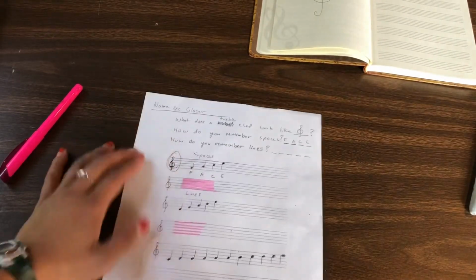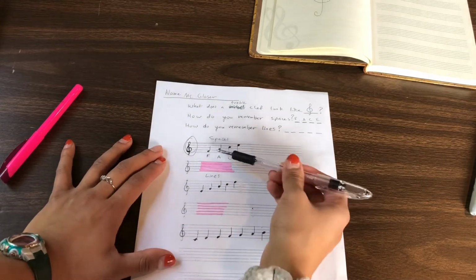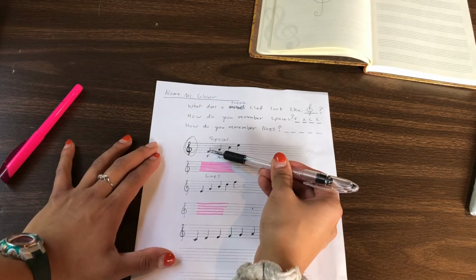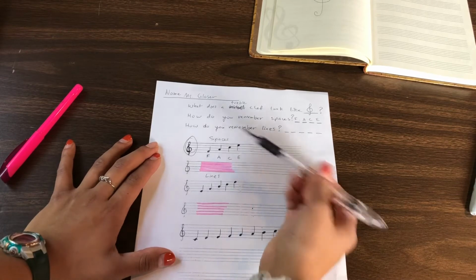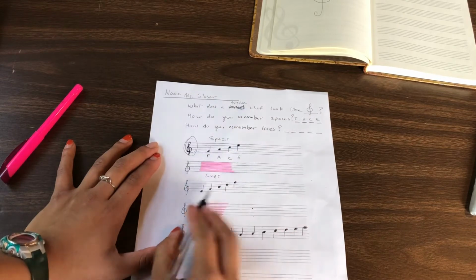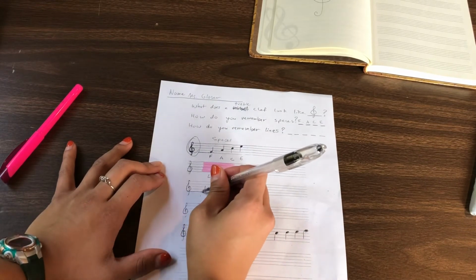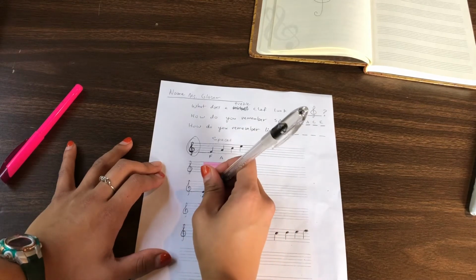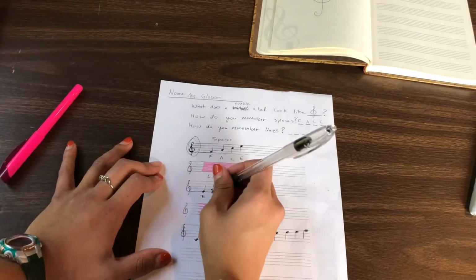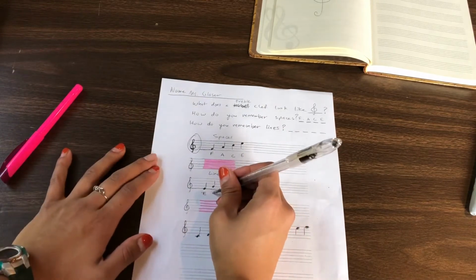All right. So now, if we go to lines in the alphabet, think about this. What is the letter that comes before F? That is the one that's going to be on this line. Now that we're on lines here, on this line is E. And then E, the space is F, so the next line is G.